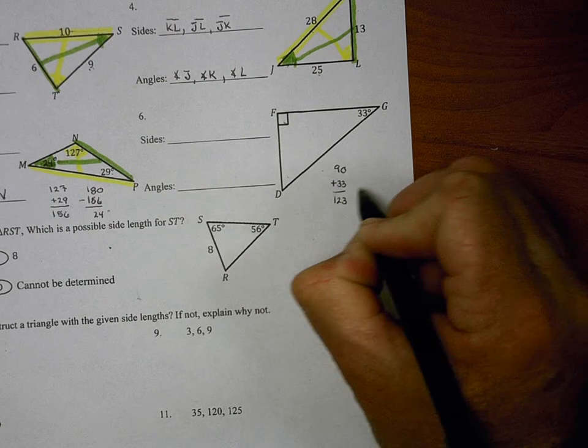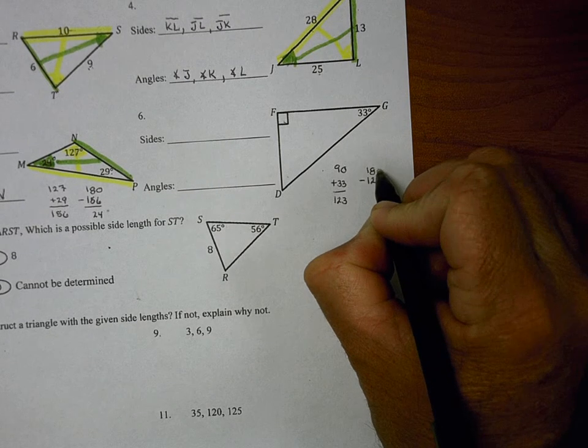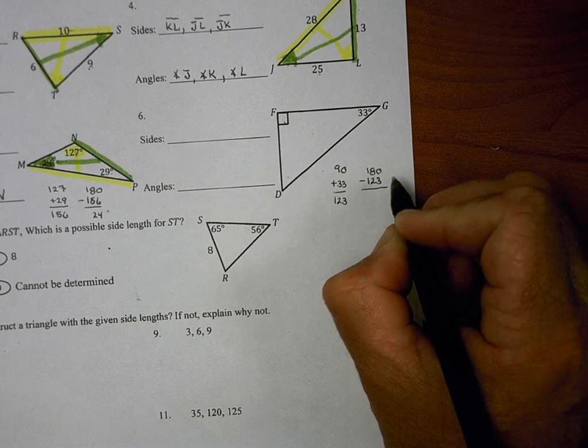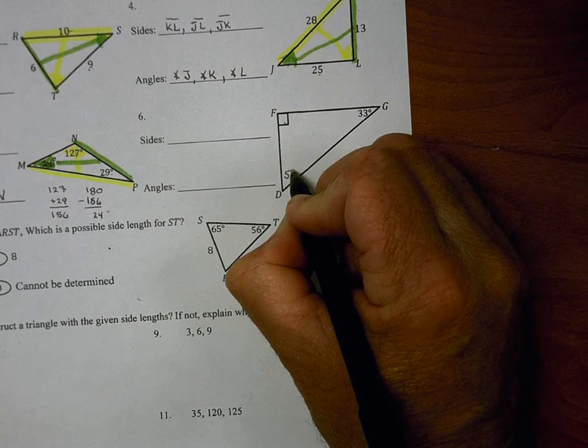And then I'm going to subtract 123 from 180 using the fact that the 3 angles in a triangle add up to 180, and that turns out to be 57. So angle G has to be 57.